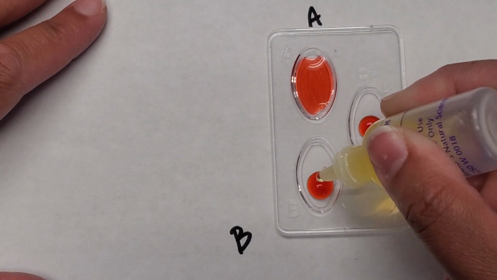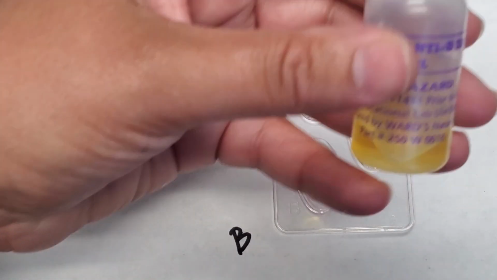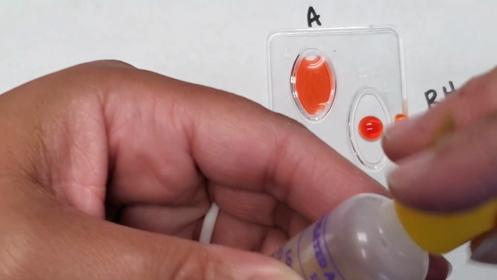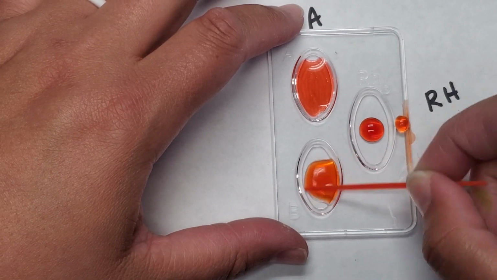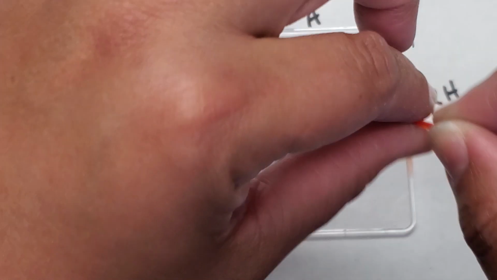So again, if the B antigen is present, this anti-B antibody is going to bind to it and attack it. It is going to cause it to clump. It's going to cause it to agglutinate. So again, we're going to mix that sample.